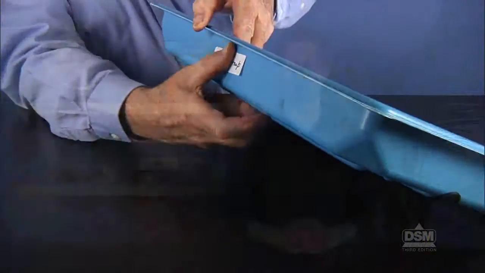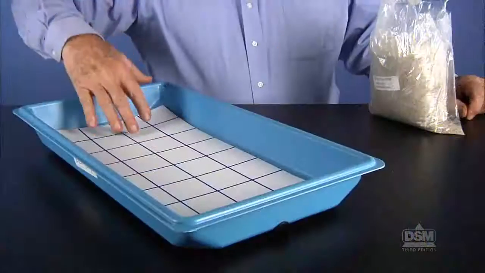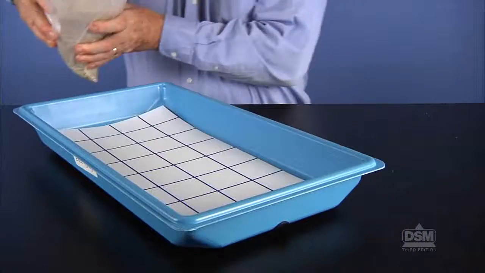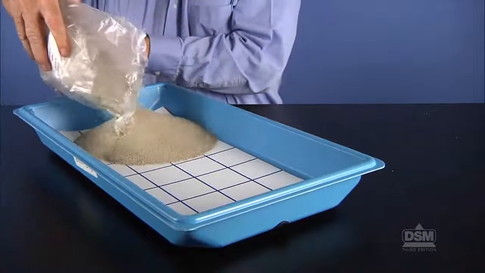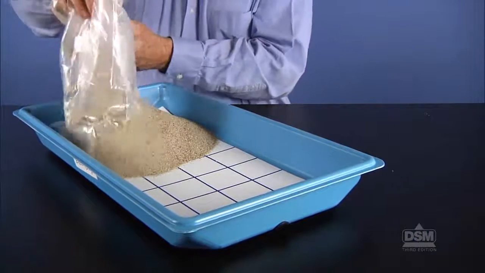Let students know that in this activity, they will simulate the process of erosion. Divide the class into teams of 4 and distribute the materials. Have the teams label their stream table. Then instruct students to place the grid in the bottom of the stream table and pour 1 6-pound bag of sand into the end of the stream table opposite the hole.